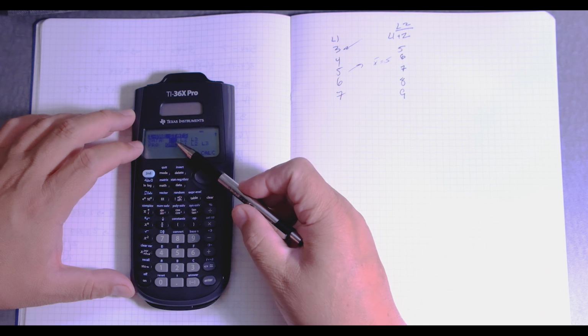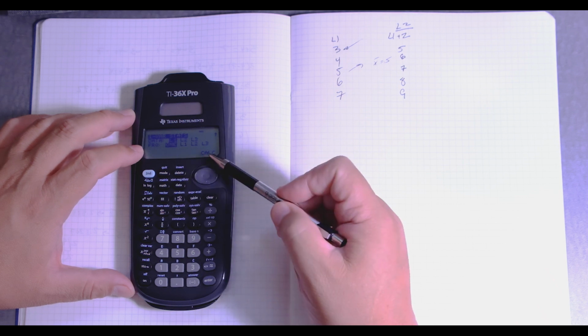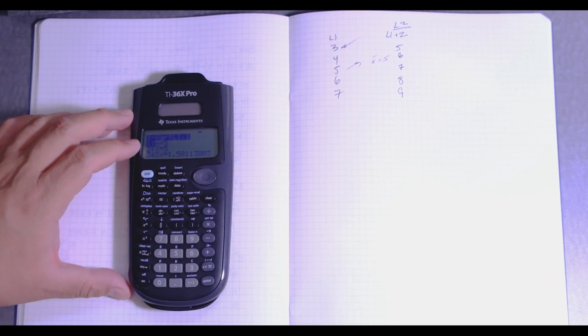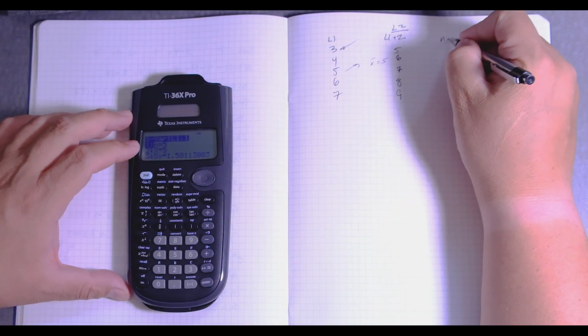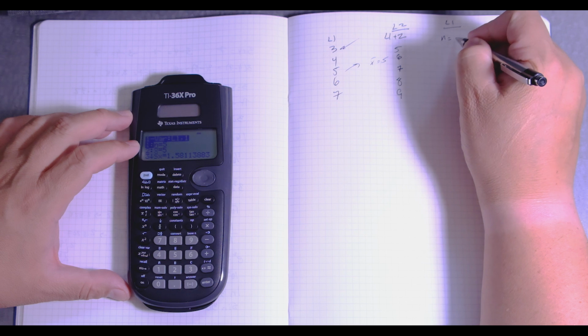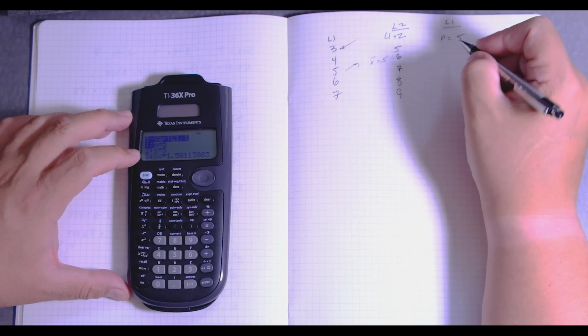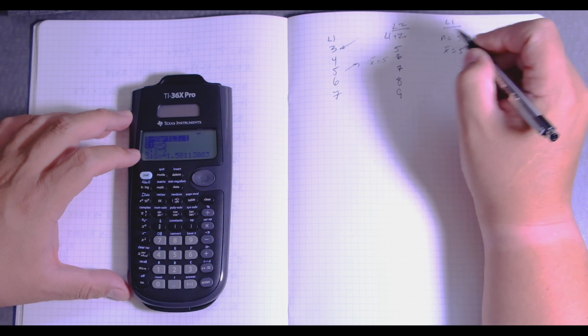L1 is your column, no frequency, and then we go enter, enter. We want to calculate, and it gives me everything I need. N is equal, so this is for L1. N is equal to 5, that's right: 1, 2, 3, 4, 5. The mean is 5, that's true.